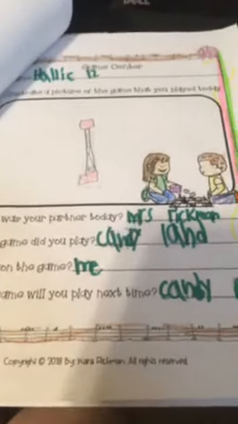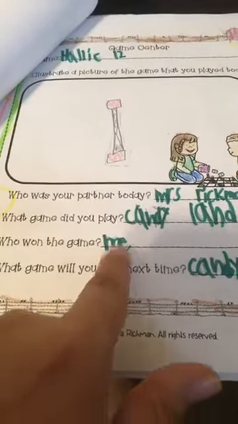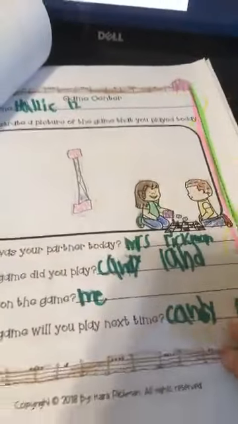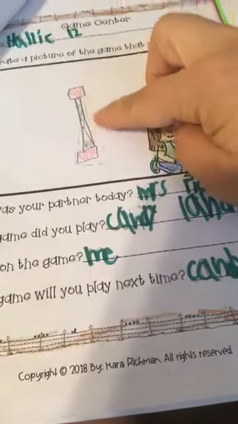The Game Center, she played Candyland with Mrs. Rickman that day because I spent time walking around and I played a little bit of Candyland with her. And so she won the game on Candyland, and next time she said she was going to play Candyland again. And so then she drew this was one of the sand timers that I had in the center there.